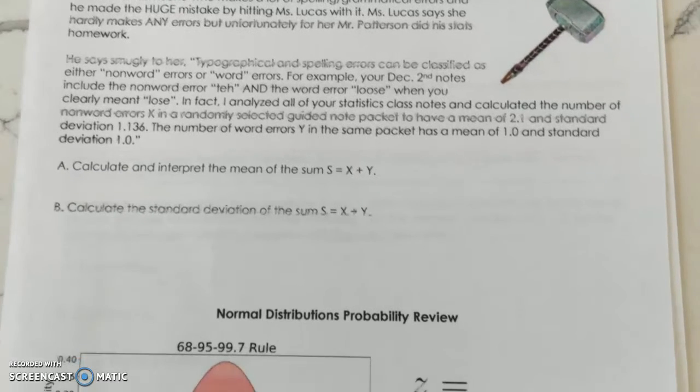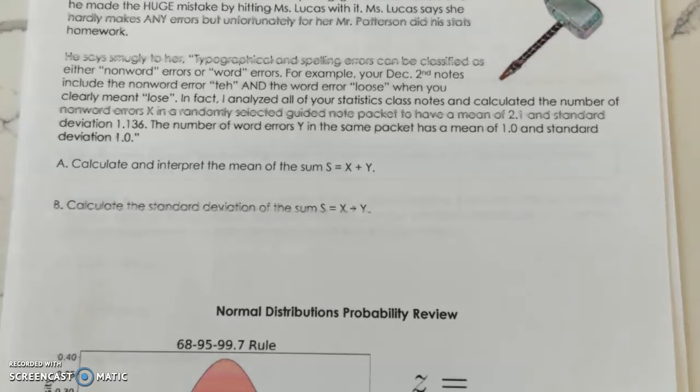He says smugly to her, typographical and spelling errors can be classified as either non-word errors or word errors. For example, your December 2nd notes include the non-word error, TEH, and the word error, loose, when you clearly meant lose. In fact, I analyzed all your statistics class notes and calculated the number of non-word errors X in a randomly selected guided note packet to have a mean of 2.1 and a standard deviation of 1.136. The number of word errors Y in the same packet has a mean of 1.0 and standard deviation of 1.0. Yo. All right, that was my impression of him.